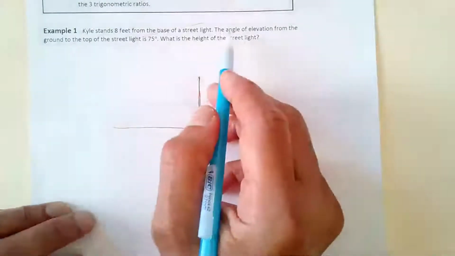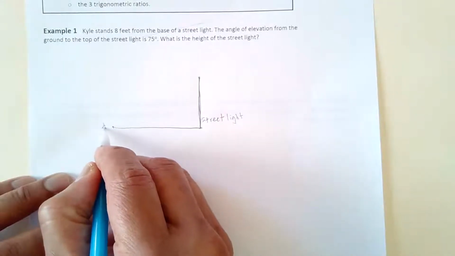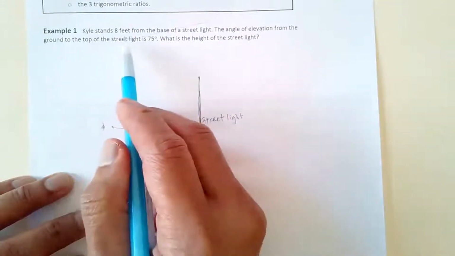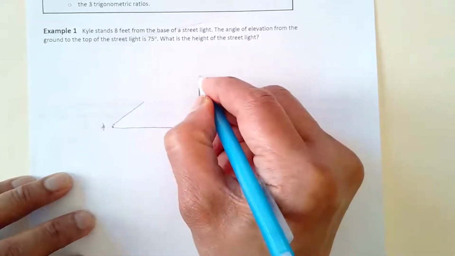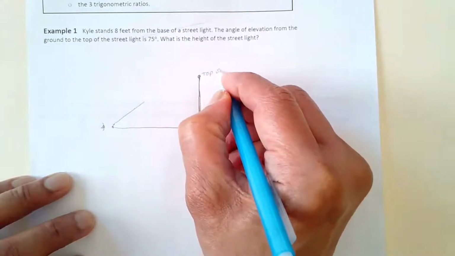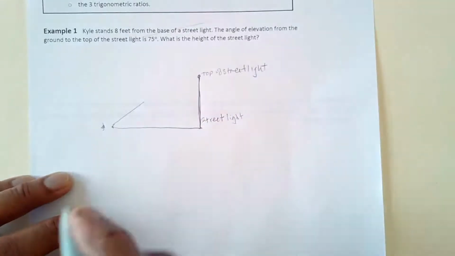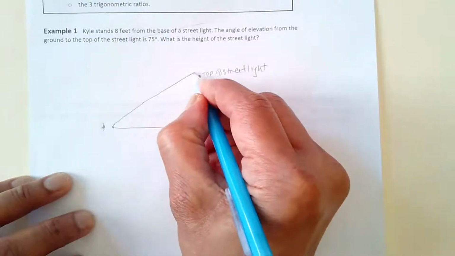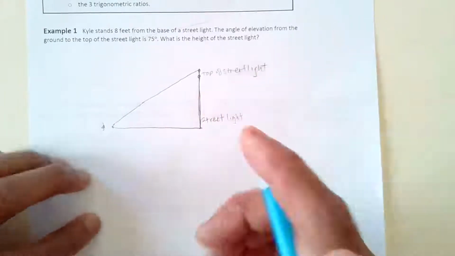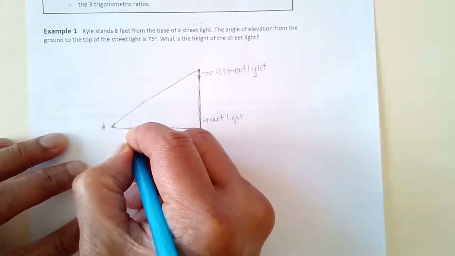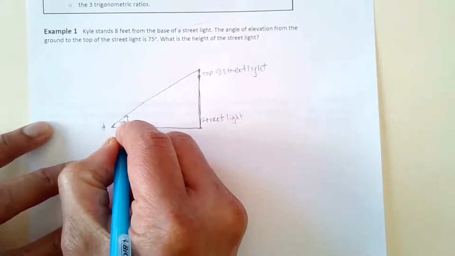It tells us the angle of elevation from the ground. So this would be your eye. The angle of elevation to the top of the street light is 75 degrees. So this is your angle of elevation to the top, where the street light is at the top of it. Draw a straight line. Okay, let's imagine it's here, top of the street light. So this will be my angle of elevation, and it is 75 degrees.